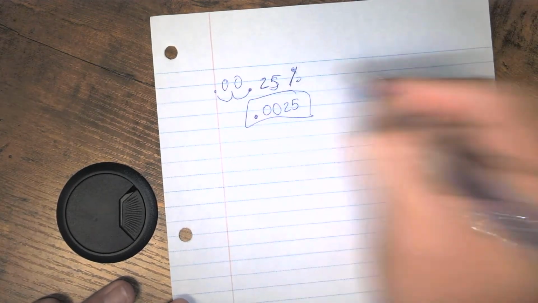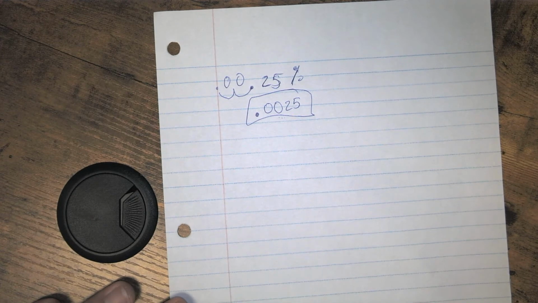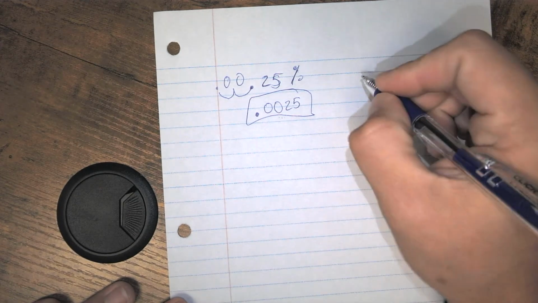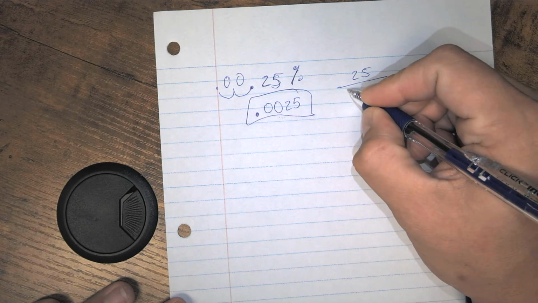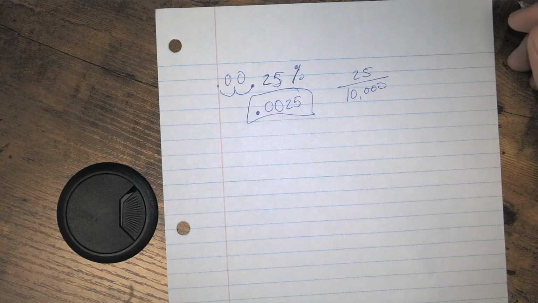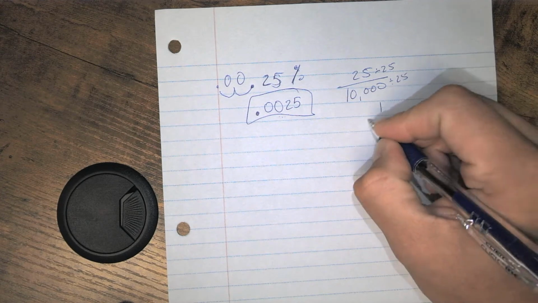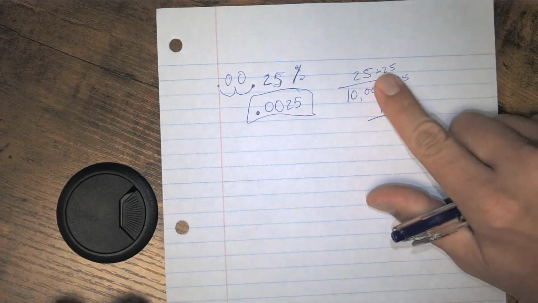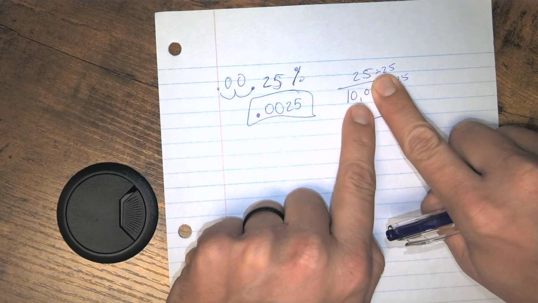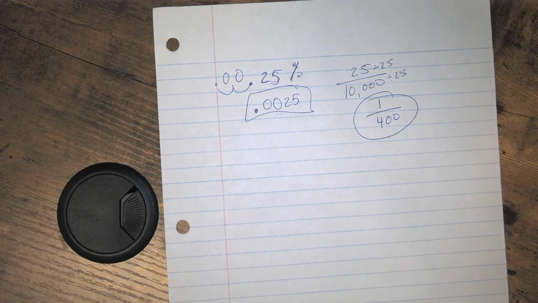So here's our decimal form. Now we got to turn it into a fraction. So what place value is that? Look up there if you have to. 10,000. So it's going to be 25 over what? 10,000. Can we divide anything out of those two? Yeah. Let's try 25. So 25 divided by 25 is 1. Let's make this easy on us. How many times does 25 go into 100? 4 times. How many zeros are left over? 2. 1 over 400.